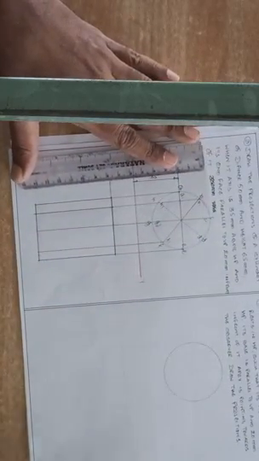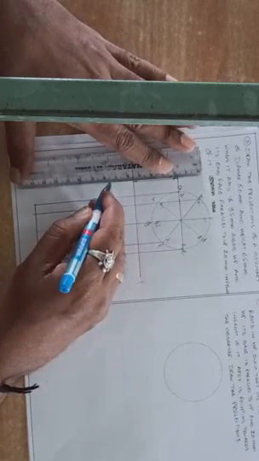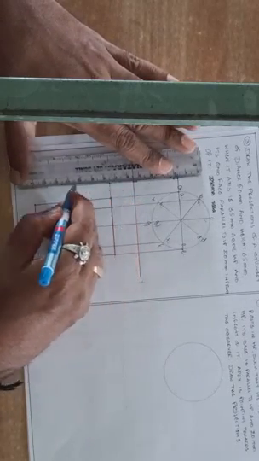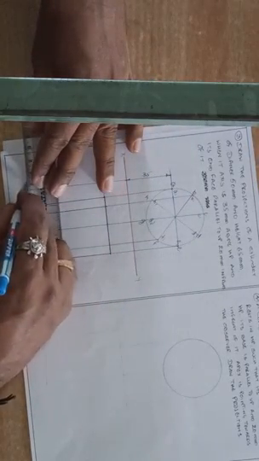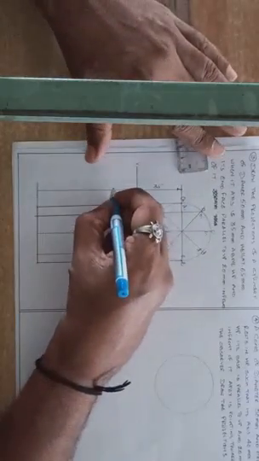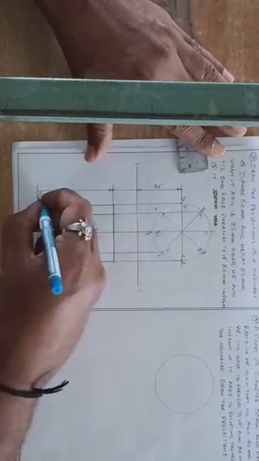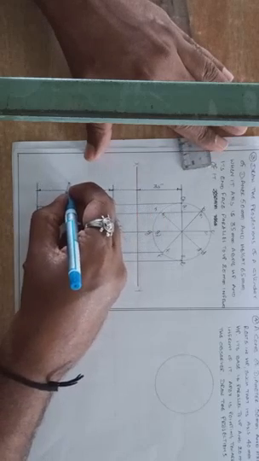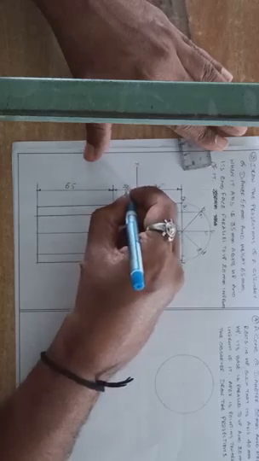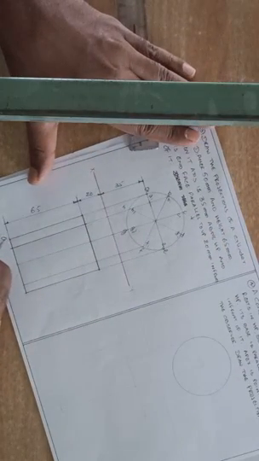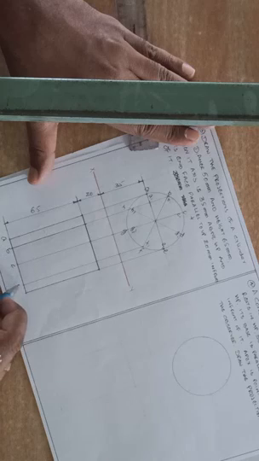So now dimension line. Dimension line, how much here? Length is 65 and the distance here from the reference line is 20 mm. Now notations. Looking from the top, which are visible: A visible, B visible, C visible, D visible, E visible.